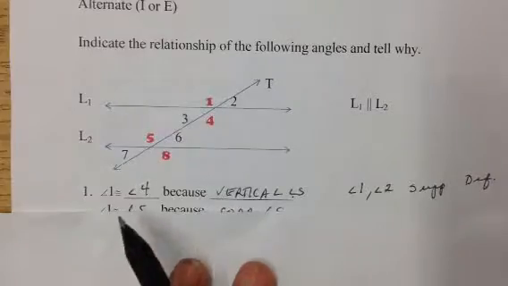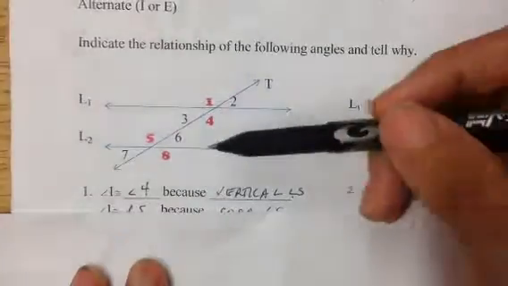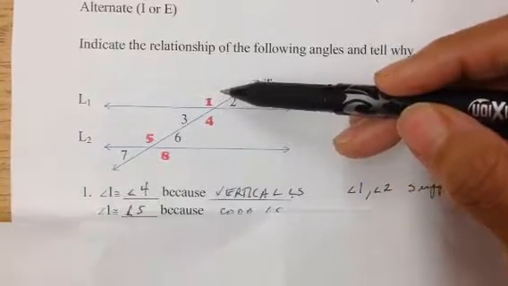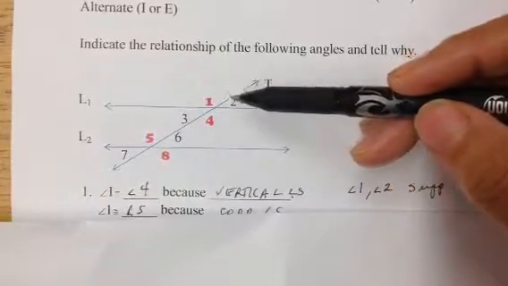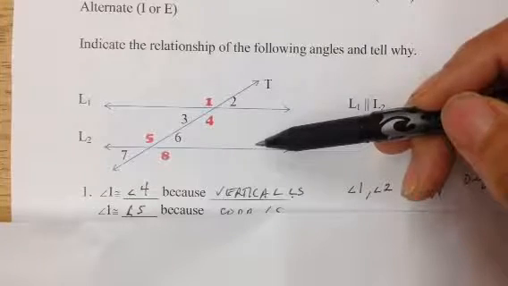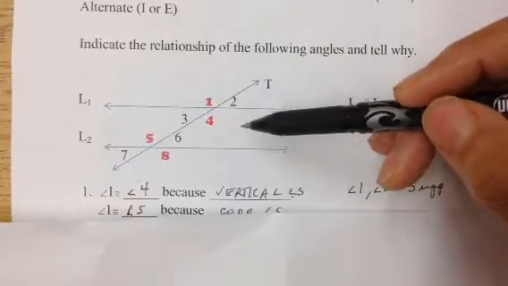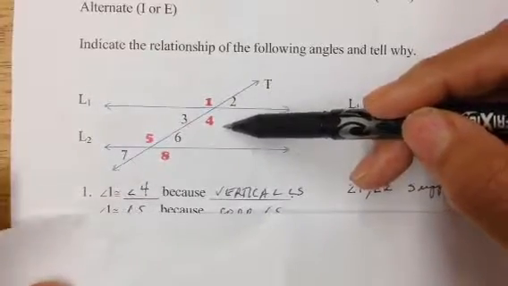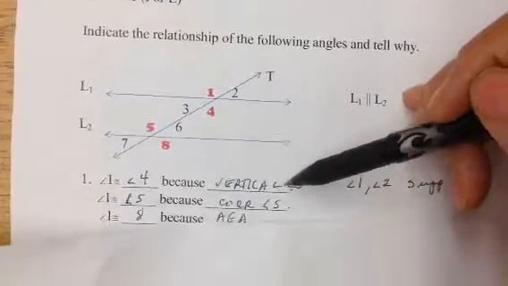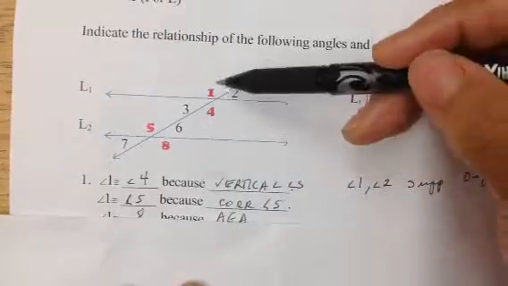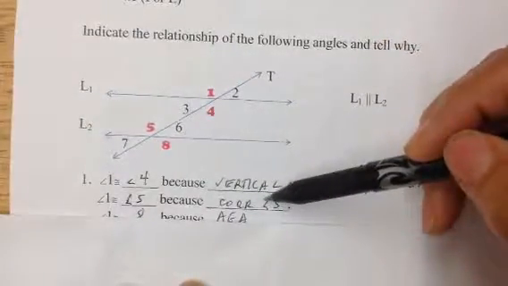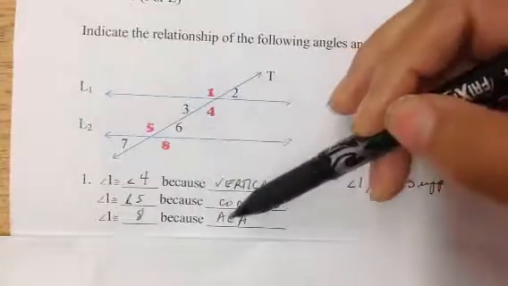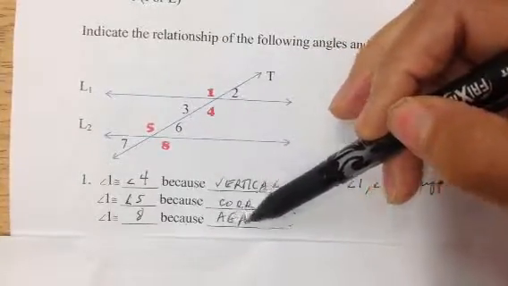All right, we have angle 1, and we're going to tell all the angles that angle 1 is congruent to and the reason why. I like to start off with vertical because that's obvious, and then I will go to corresponding, and then we'll do the alternate. So for angle 1, we see that the vertical angle is going to be angle 4, so that's reason vertical angle. Angle 1 and angle 5, those are corresponding angles. And then we have angle 1 and angle 8. They're going to be our alternate exterior angles.